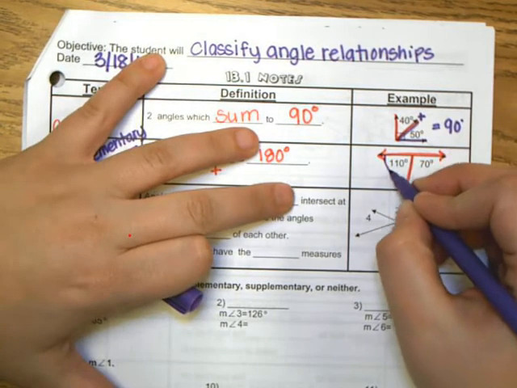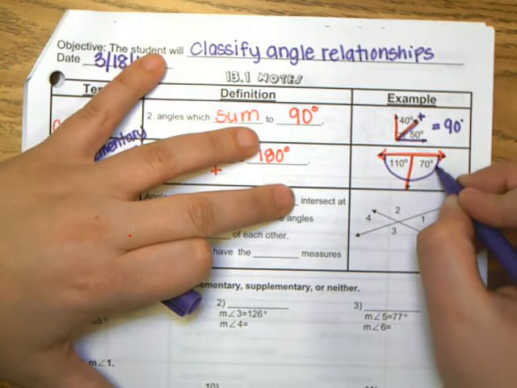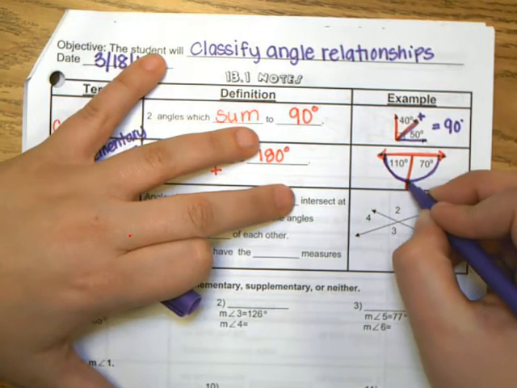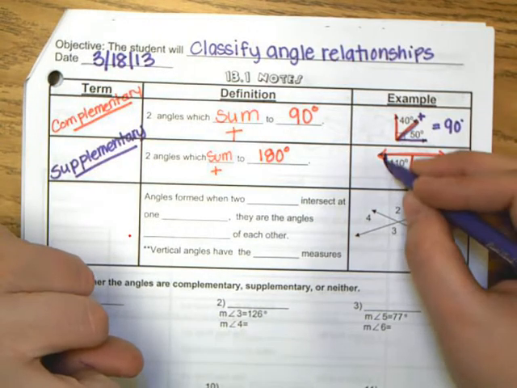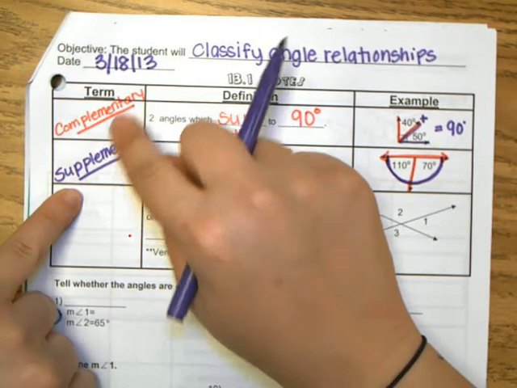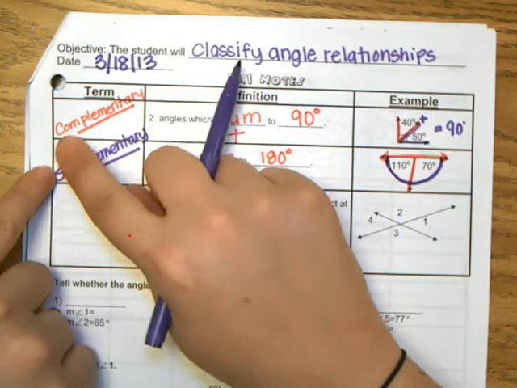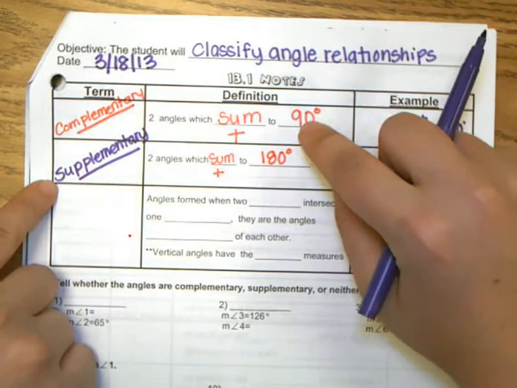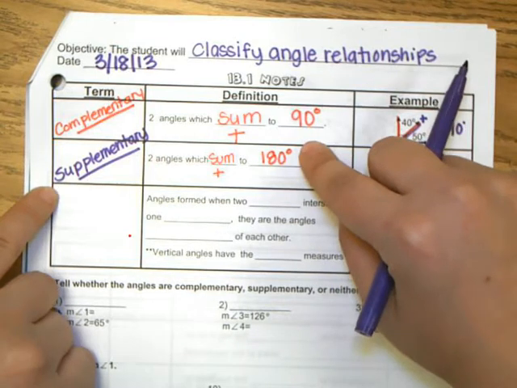Also think of it as this. That angle there plus this angle here makes half of a circle. And half of a circle we learned in last chapter is 180 degrees. So to remember the difference between these two, I remember it as C comes before S in the alphabet and 90 comes before 180 when you count.